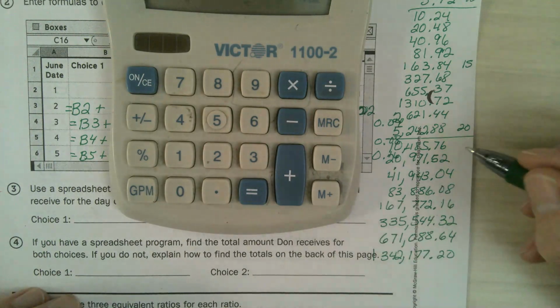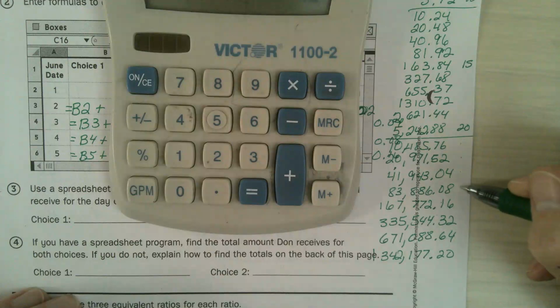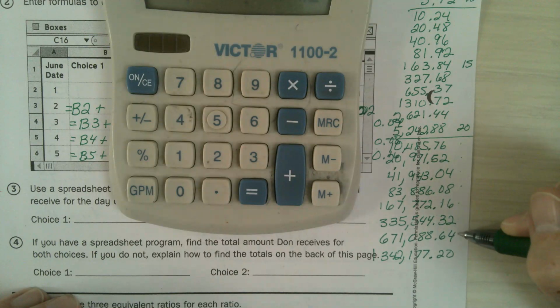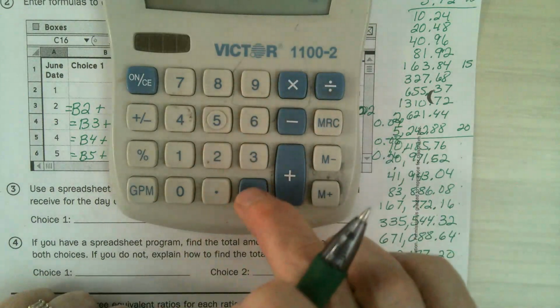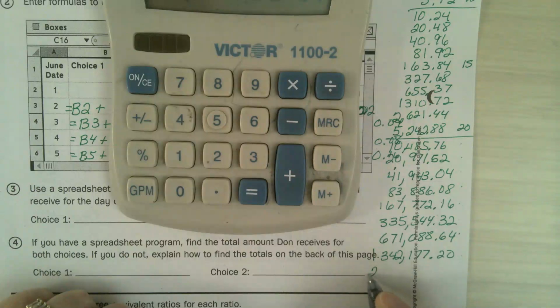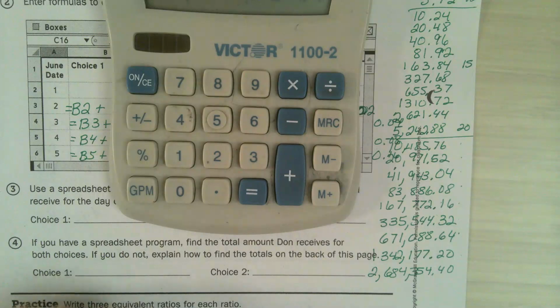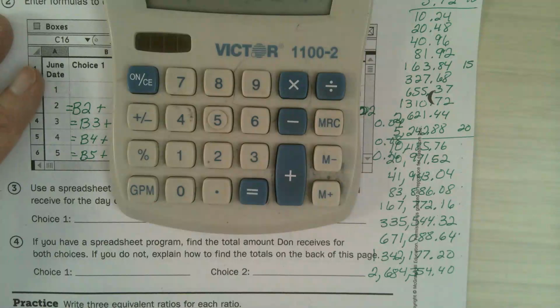That is 21, 22, 23, 24, 25, 26, 27, 28. We get to double it 2 more times. Times 2. $2,684,354.56. And we are doubling it for the last time.